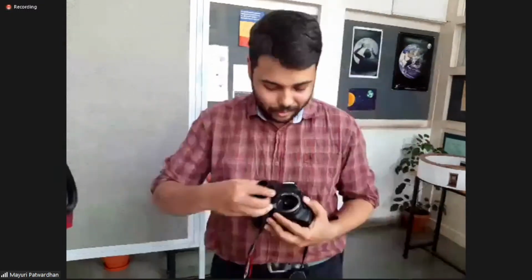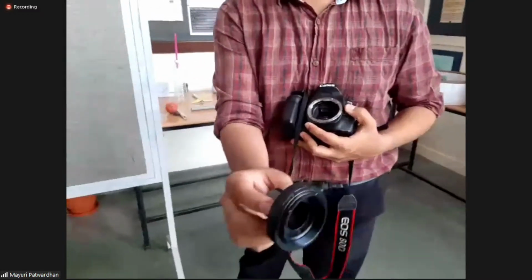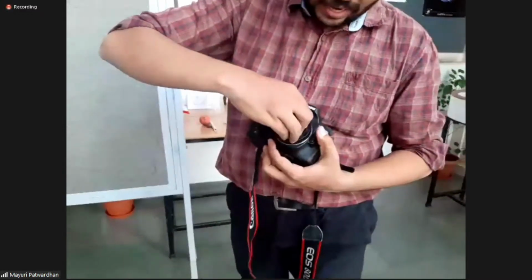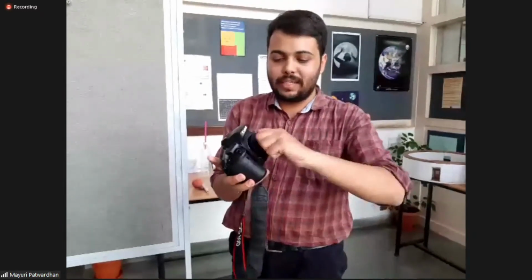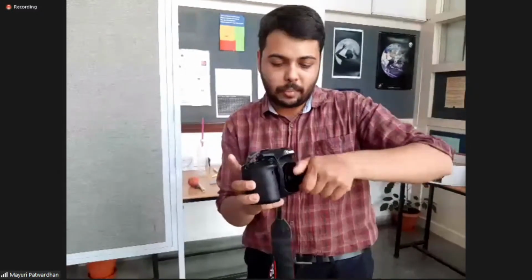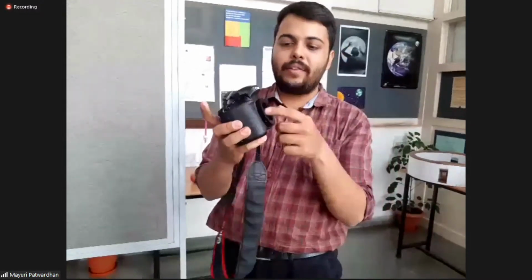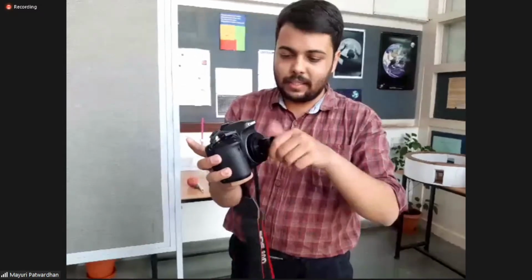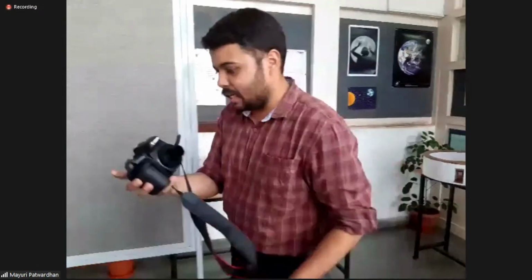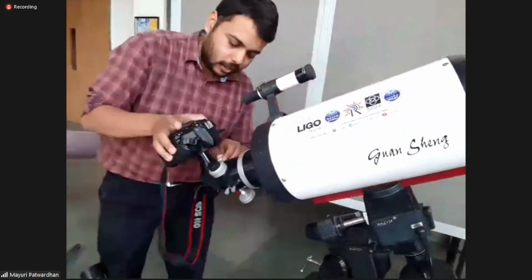To avoid echo, we have to mute the other computer. Now this T ring also has markings similar to the lens, right? So I will match the red dot with the red dot and simply attach it in place of the lens. Now, because of this T adapter, which needs to be purchased separately, some telescopes have threadings which allow you to attach the camera directly onto the telescope, but it is a good idea to take this T adapter. So I have now attached this. Now my DSLR camera is ready to be used as an imaging device. Now I will attach my DSLR camera to the telescope.